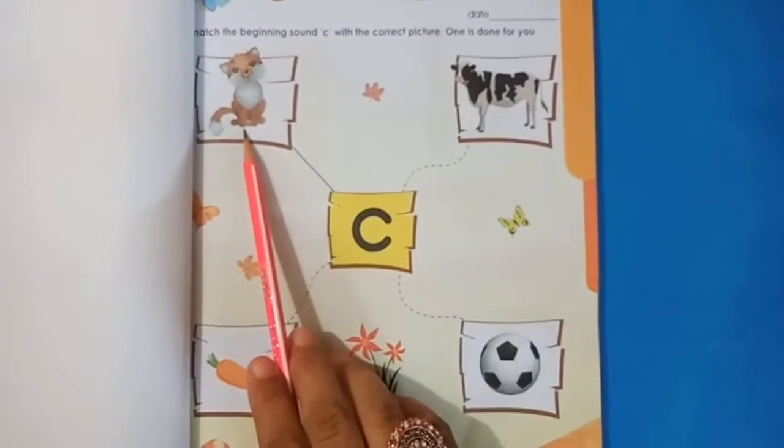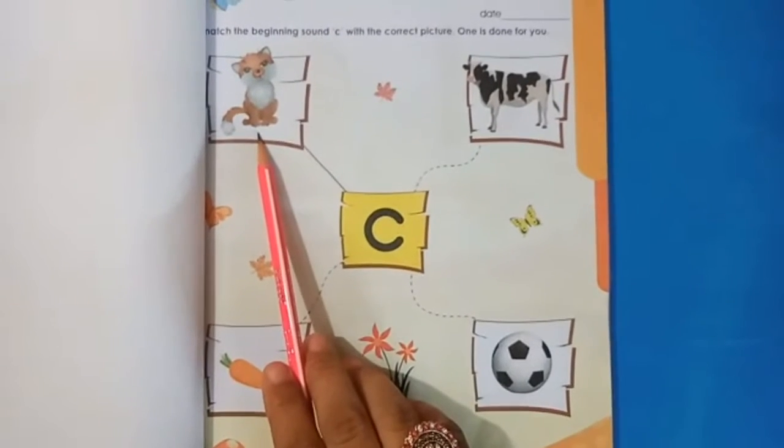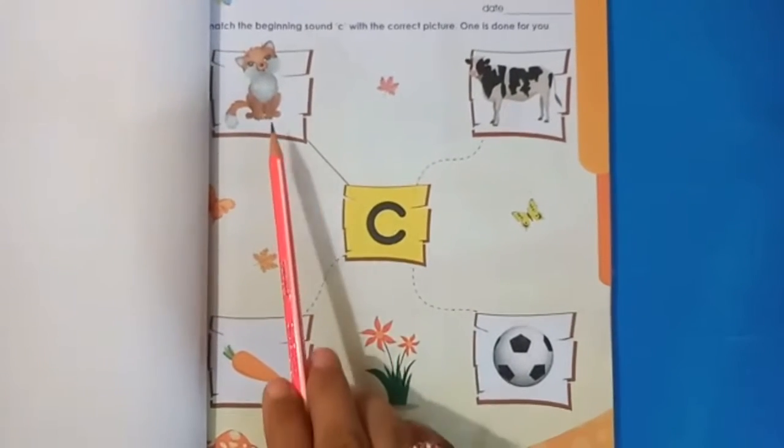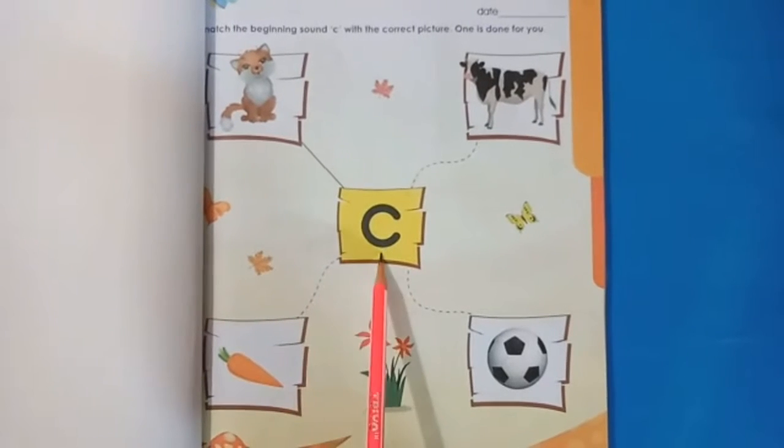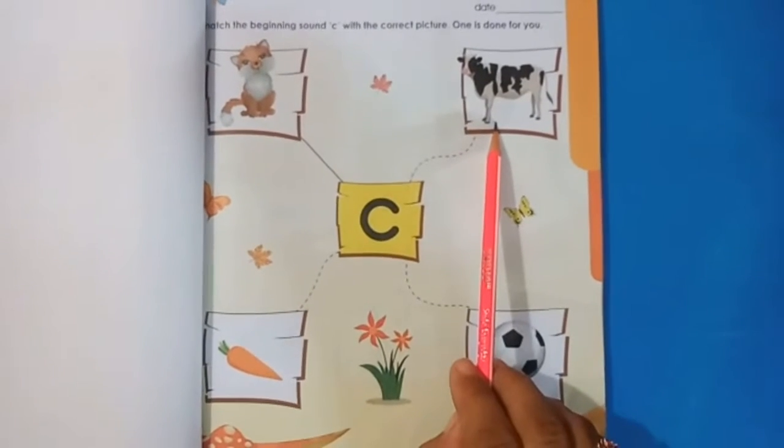What is this? This is cat. And what is the beginning sound of cat? K. What is the beginning sound of cat? K.